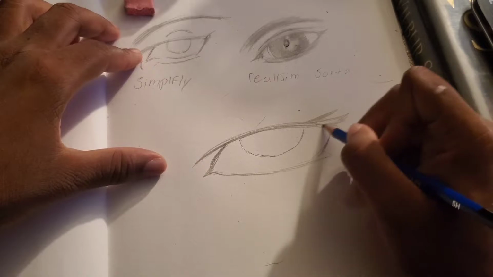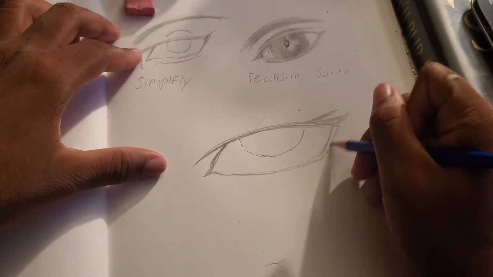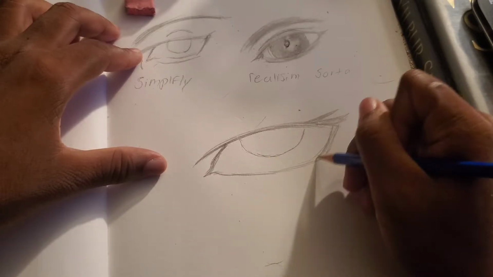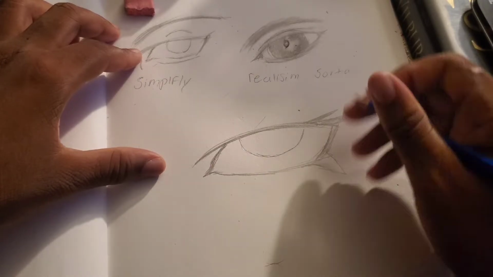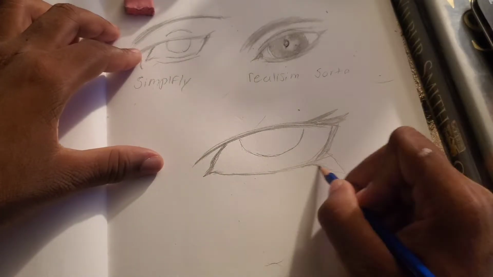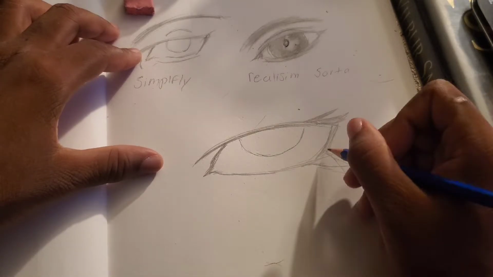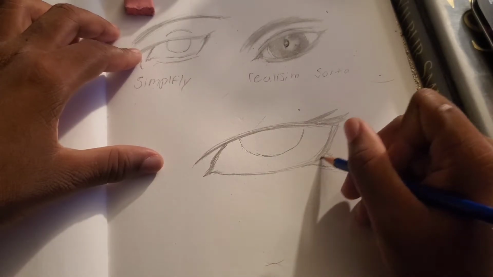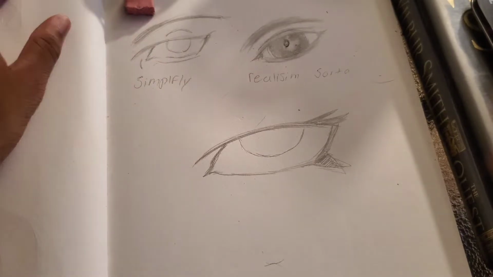Well, it also depends on the person. Kind of give it a flare out here too. It's too big. Where's my eraser? So, what was I talking about?